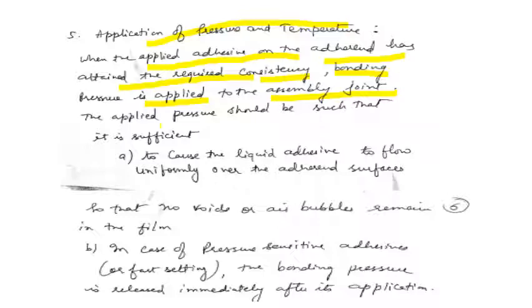The applied pressure should be such that it is sufficient to cause the liquid adhesive to flow uniformly over the surfaces. It is necessary to work out how much pressure is required.